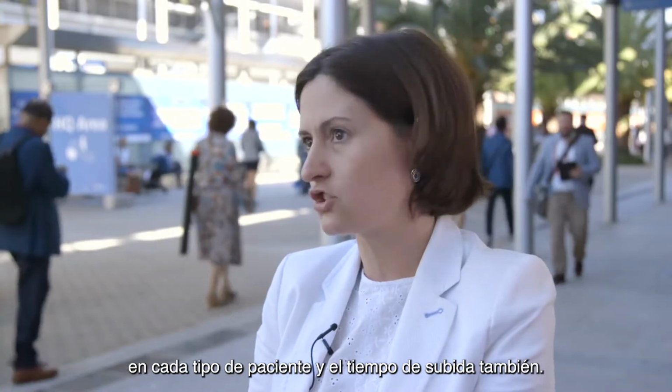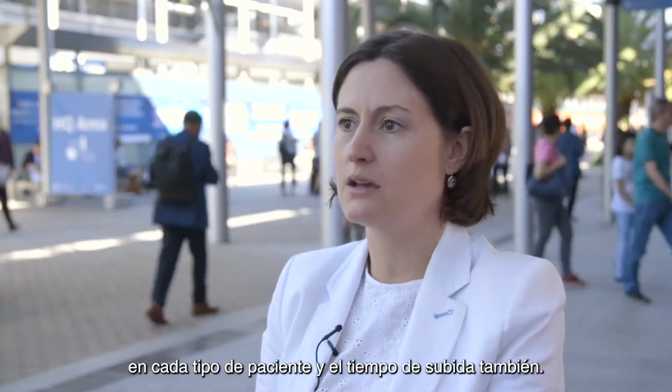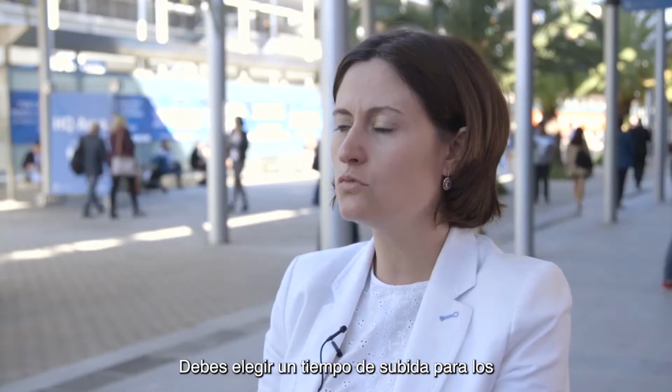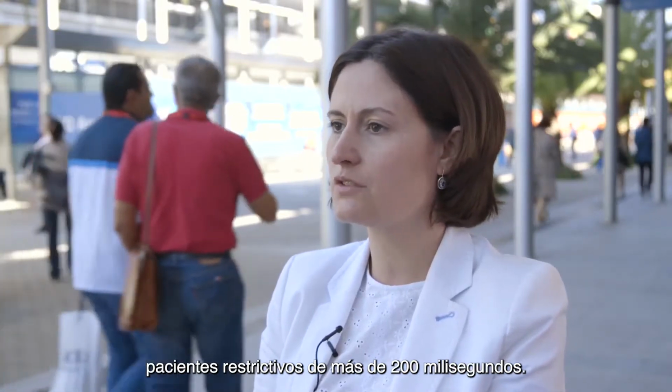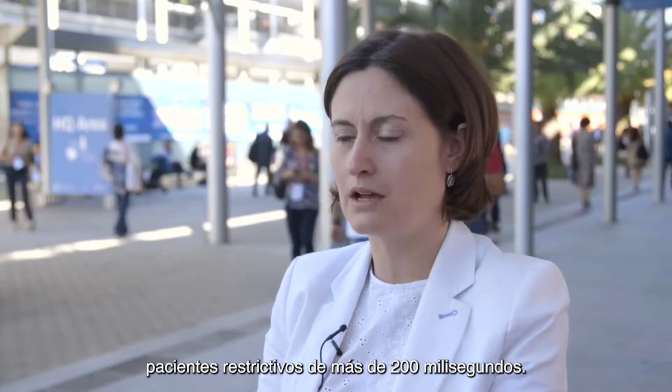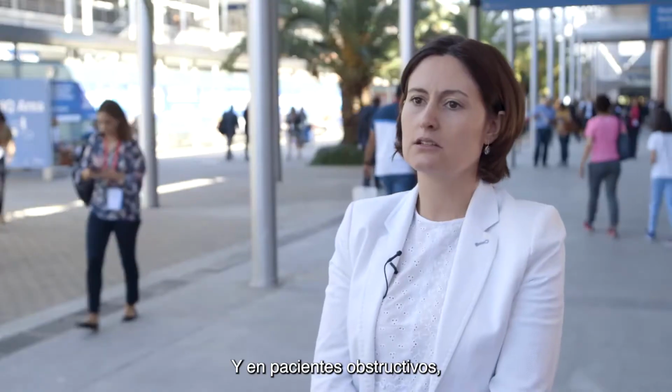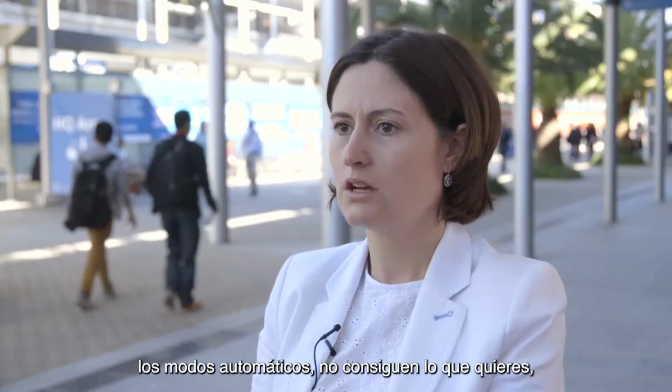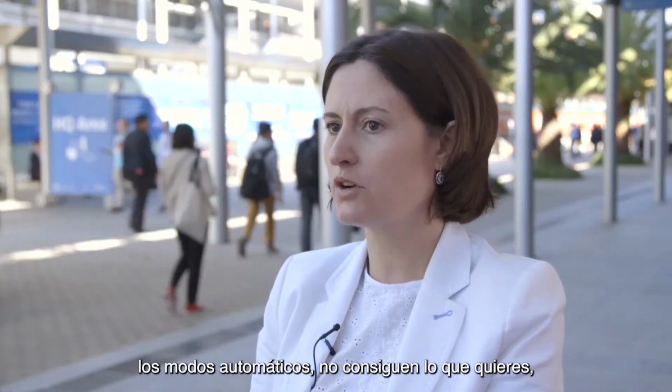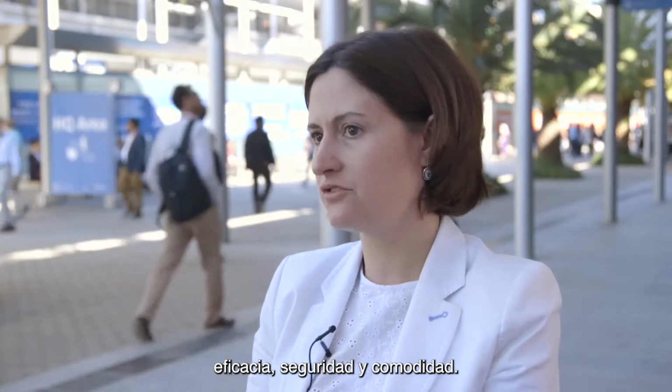The triggers must be titrated in each kind of patient, and you must choose the rise time too: in restrictive patients, more than 200 milliseconds, and in obstructive patients, 150 or 200 milliseconds. So this must be very well titrated, because if you don't do that, this kind of automatic mode doesn't achieve what you want: the efficacy, the safety, and the comfort.